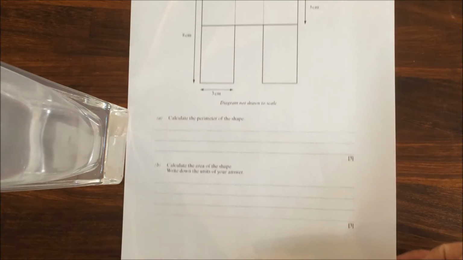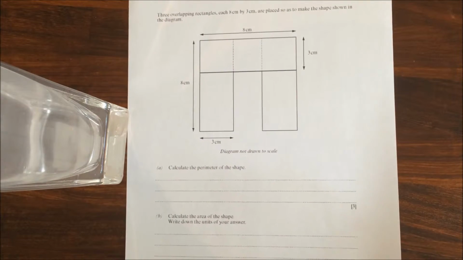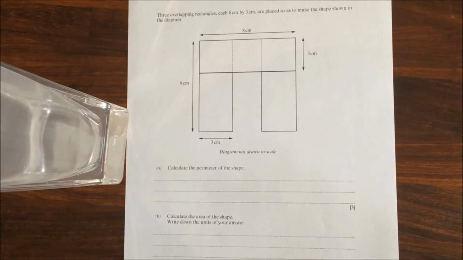Here's a similar question. Pause the video and press play when you're ready to check your answer. This one says 3 overlapping rectangles, each 8 centimetres by 3 centimetres, are placed so as to make the shape shown in the diagram. Calculate the perimeter of the shape.